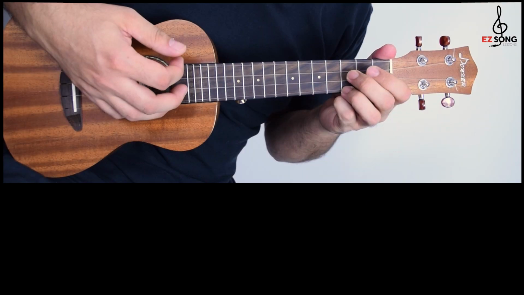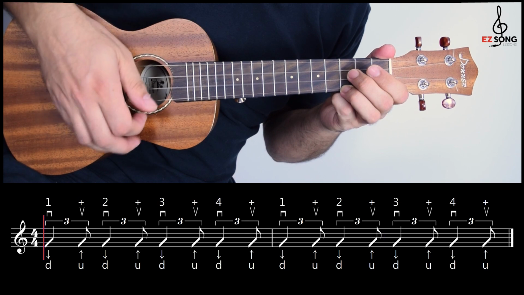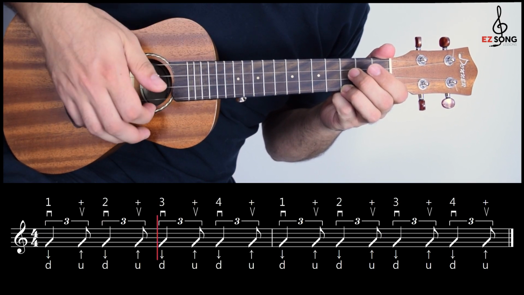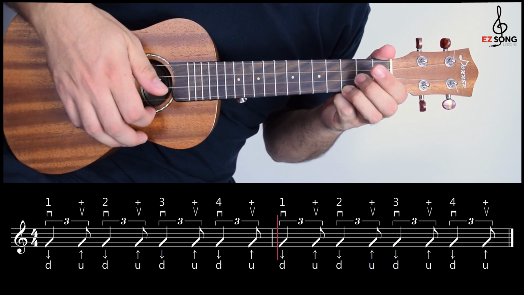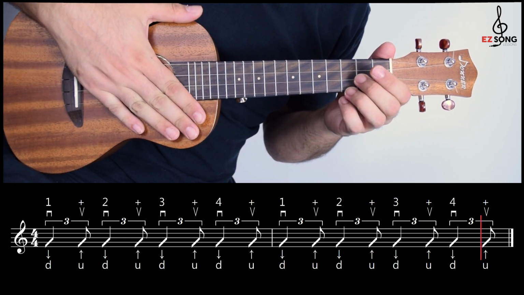A rhythm that uses triplets is shuffle. Notice that the second note is closer to the third note, and so on. 1, 2, 3, 4. 1 and 2 and 3 and 4 and 1 and 2 and 3 and 4 and... Tip number 23. Use this rhythm to play I'm Yours by Jason Mraz.